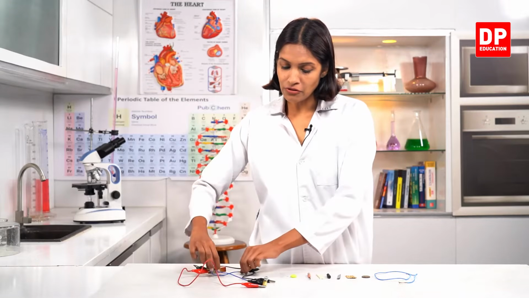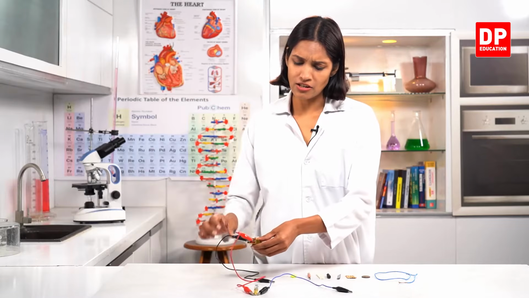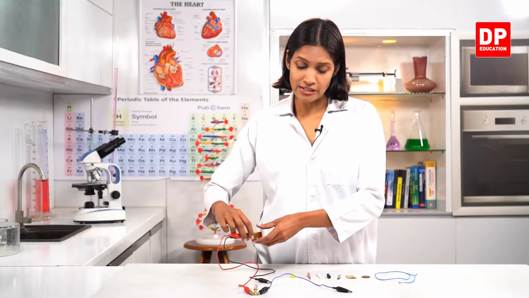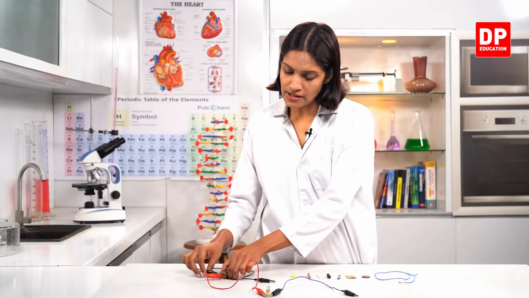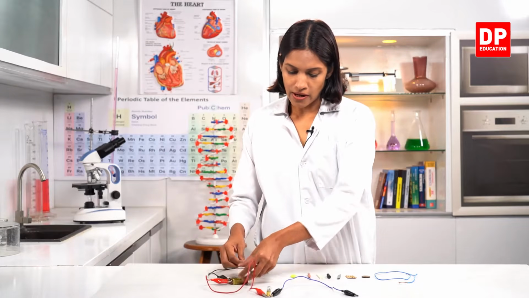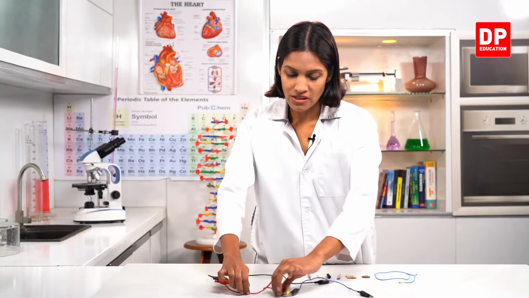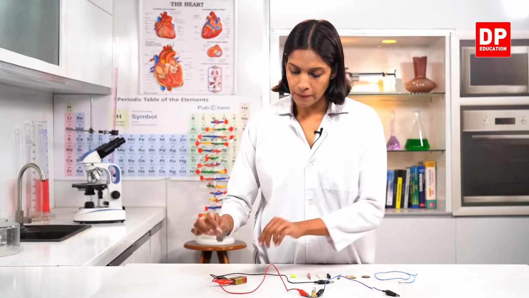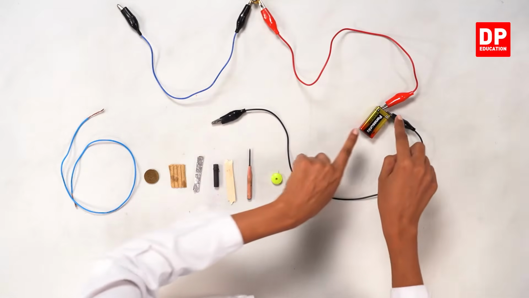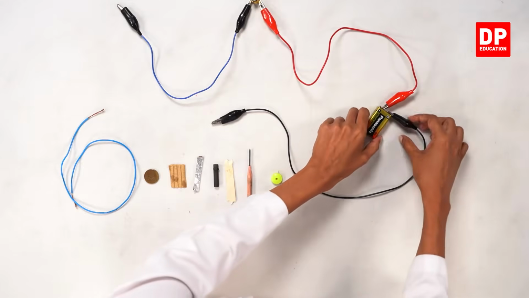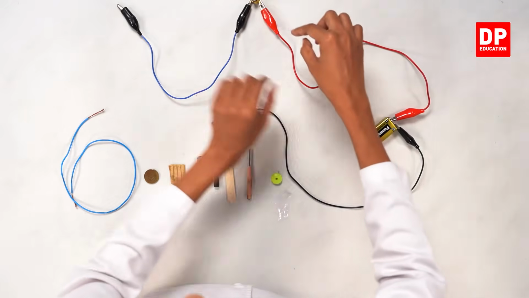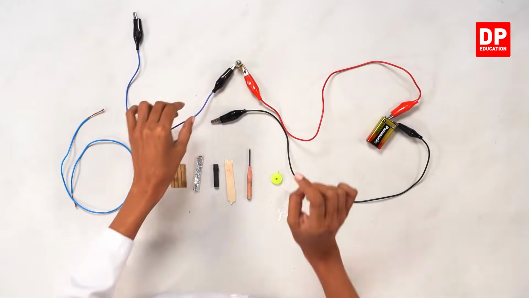And then we have to make the circuit like this. Now you already know how to make different types of circuits. Can you all see? Now I have made the circuit like this. Observe carefully. So I have connected these wires to this battery and another wire from this side connected to this bulb.